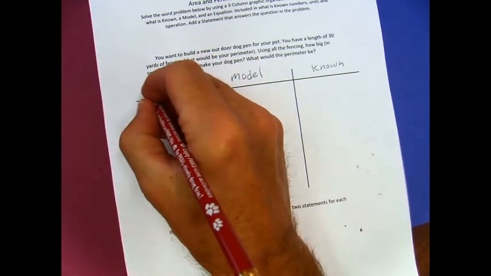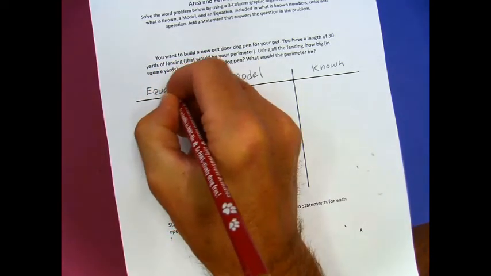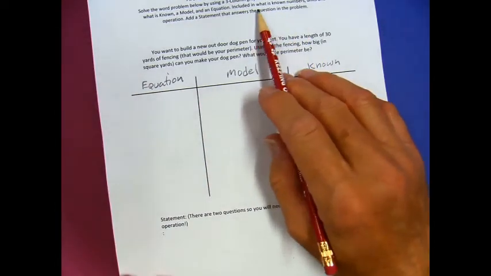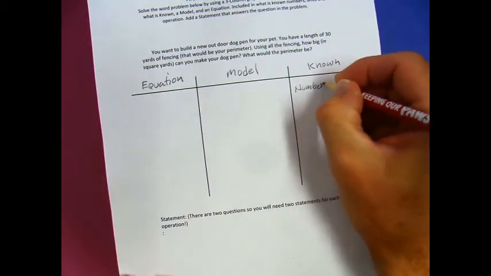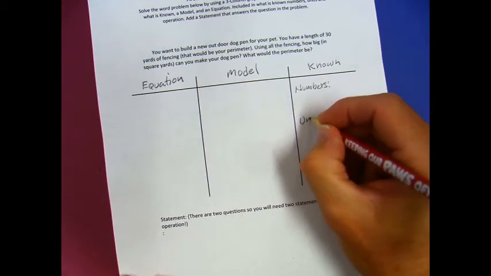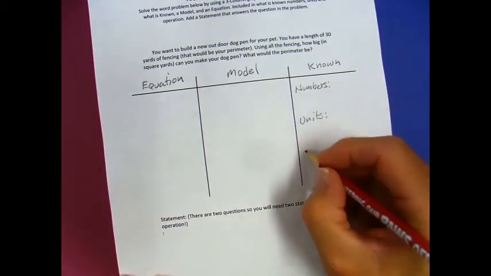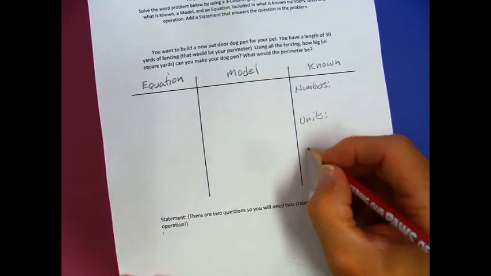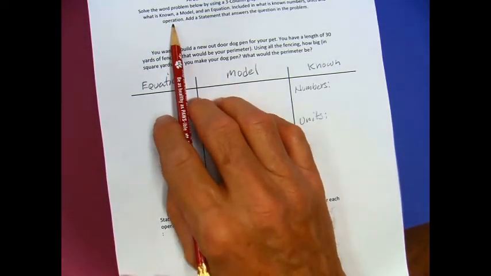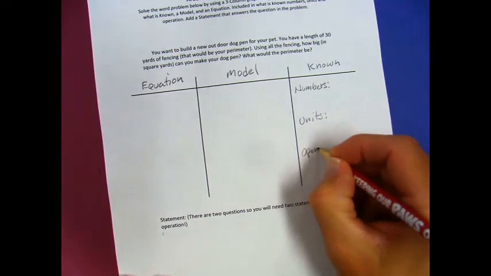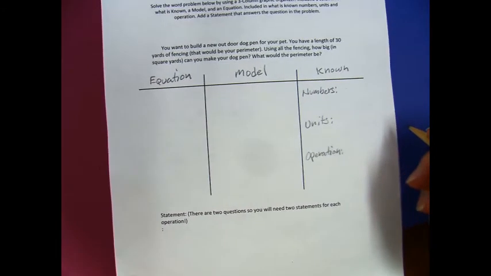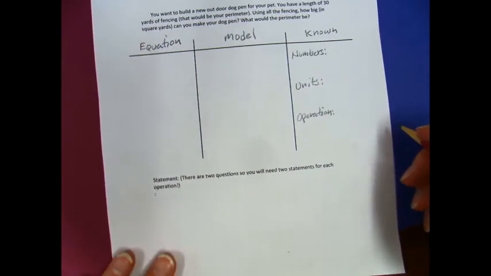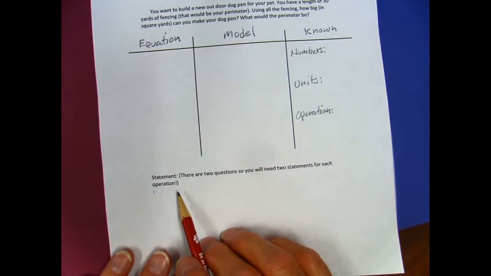So remember, under known, include what is known. Numbers. So we have numbers over here. We have units. And we have what goes here, right here. We have the operation. And we're going to fill in these parts that we already know. We have a statement down here. There are 2 questions, so you will need 2 statements, one for each.